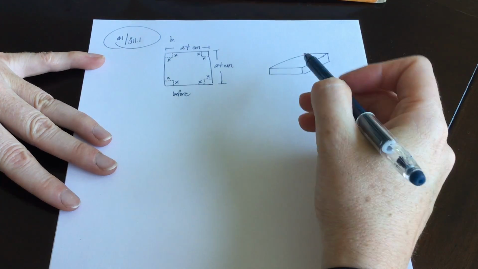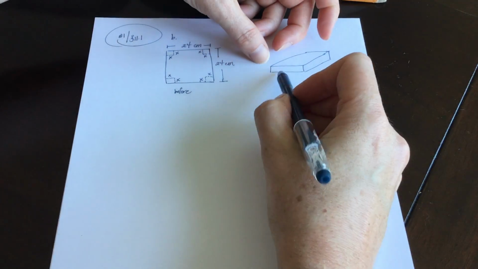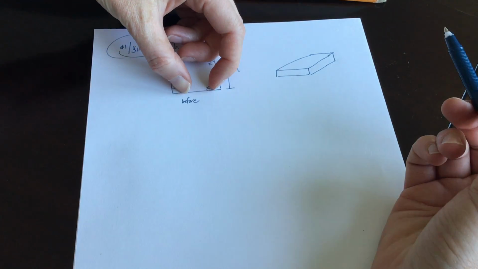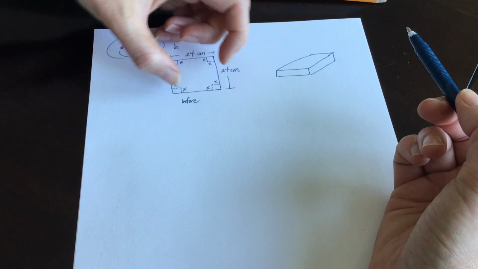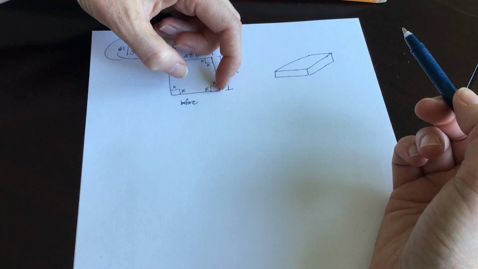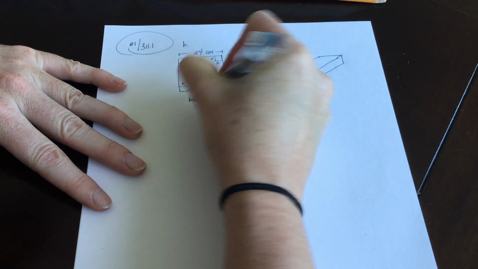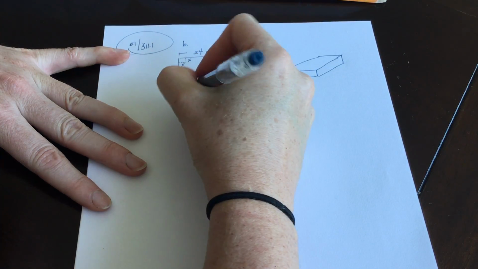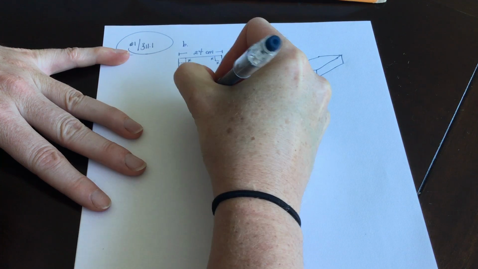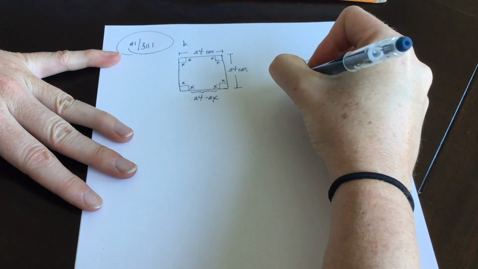Okay, so how far would it be from here to here? Well, this was this in the before picture. Before you cut the tabs out, this length was 24, but then you cut 2 tabs out. So this length right here would be 24, take off 2 X's.